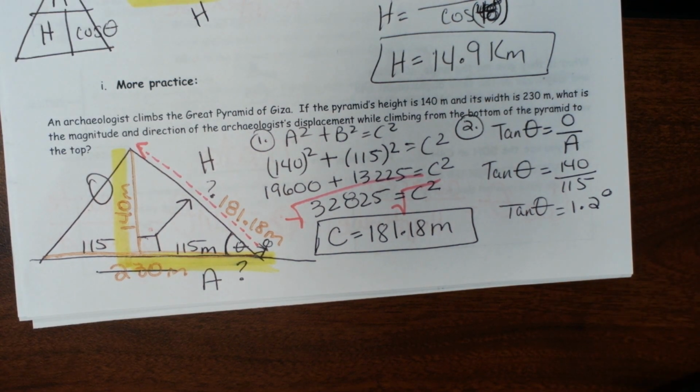Now I'm going to pause right there because I need to make a point to everybody. For those of us who've had some math class before, you talked about circles, right? Let's say I start here, and my arm goes all the way over here. This is a half a circle. How many degrees are in a half a circle? 180.